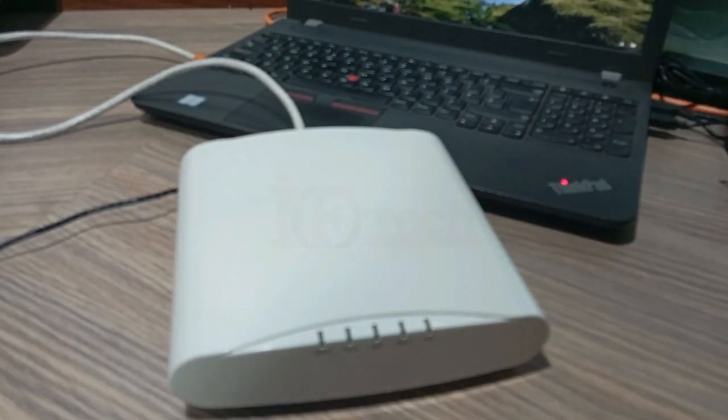The red LED light will turn on, indicating the access point now has power connectivity. It will take a moment and we will wait until the red LED light changes to green. We can see that the LED light is now green and stable, which means the access point has been successfully powered on and is in stable mode.